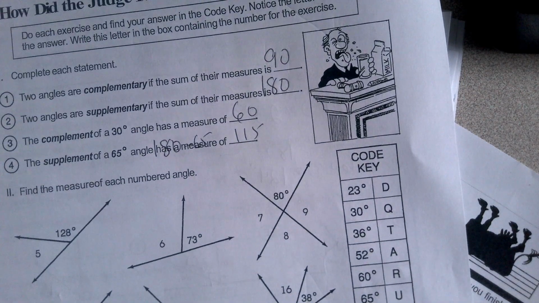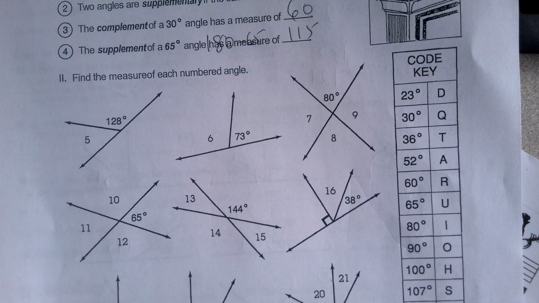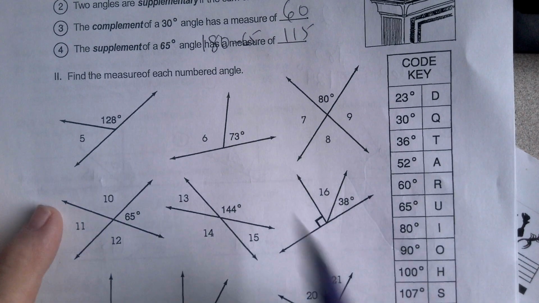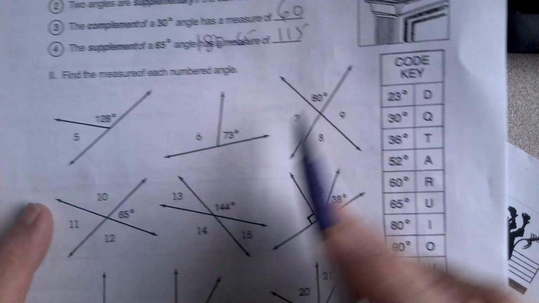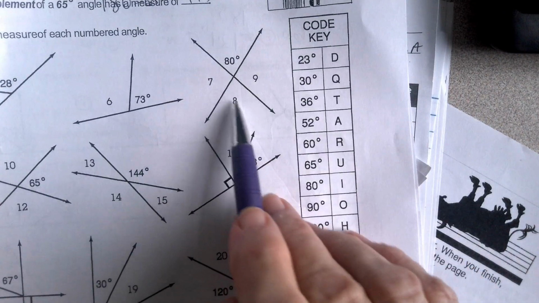And then this is basically the same thing. Finding all of these angles by virtue of supplementary, by virtue of complementary, by virtue of a straight line, by virtue of vertical angles. So in fact, let's look at this one. What is number 8?